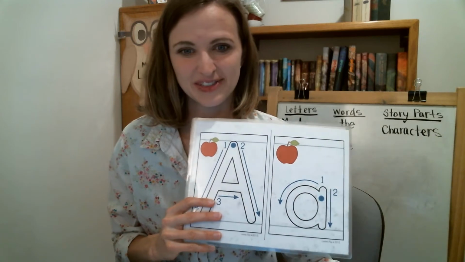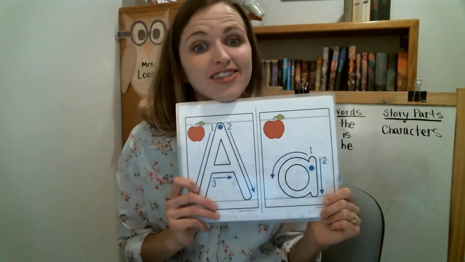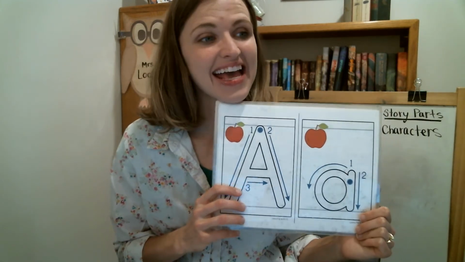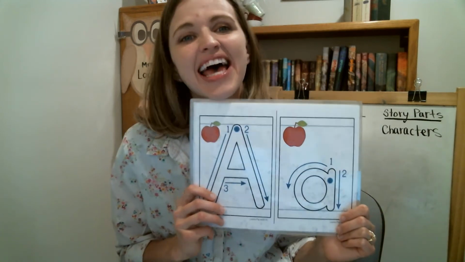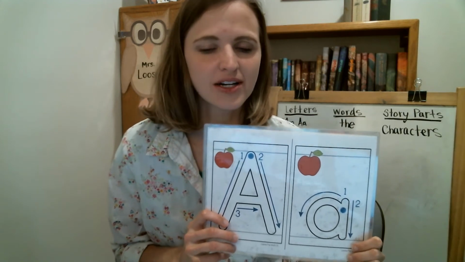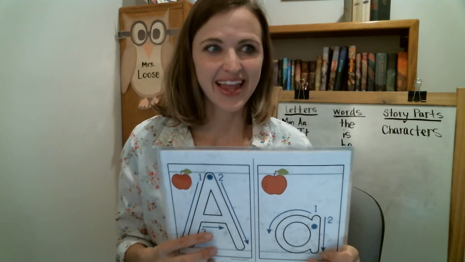Let's try the next one. A. We're going to learn one of the sounds for A, because A actually makes two sounds. Let's learn the short sound today. The A says ah. Every letter makes a sound. Can you think of some ah words? There's one right there. Apple.